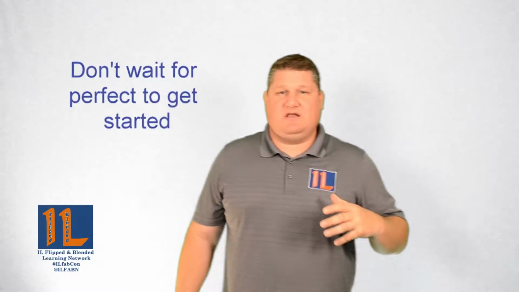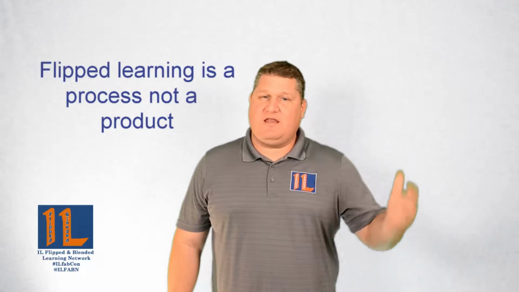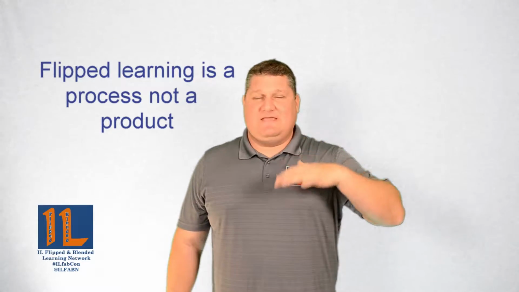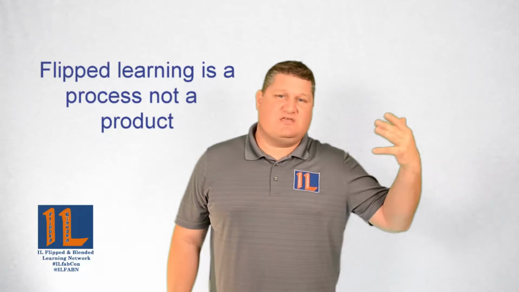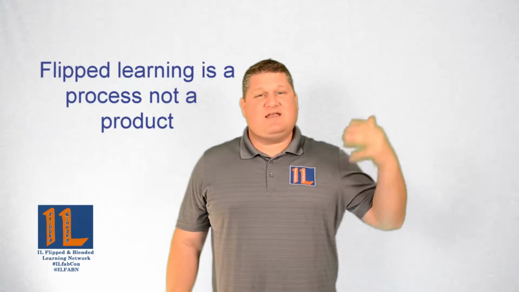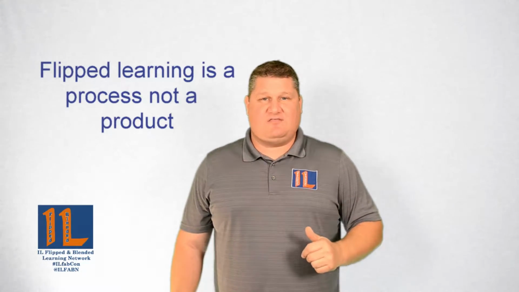Understand that flipped learning is a process for students, but it's also a process for teachers. You're not going to flip right out of the gate in the way that maybe you think you are, or maybe the way you think you want to. You're not going to get to the end product right out of the gate.